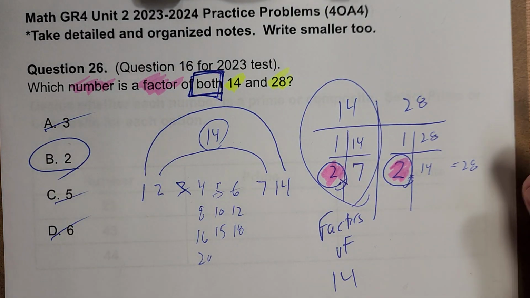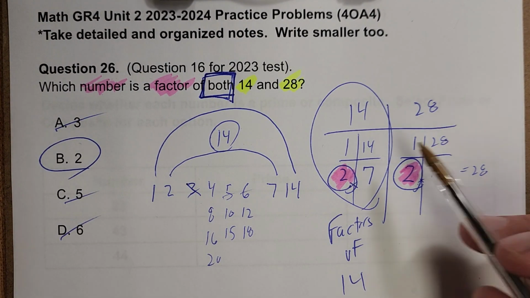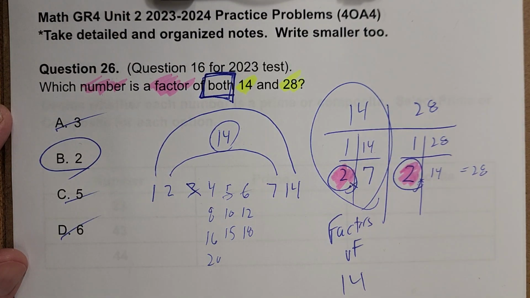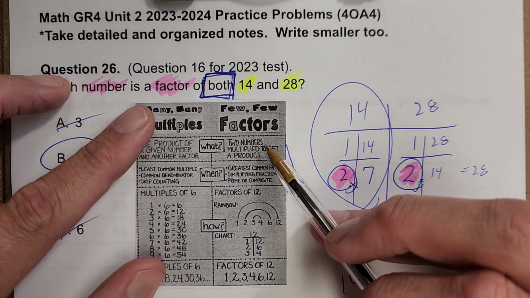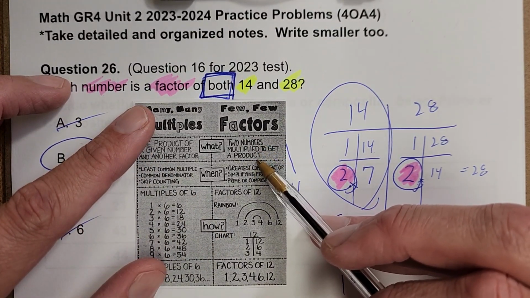I hope that helps. For these, honestly, just a lot of practice, okay? Find the numbers that you can multiply to get that number, and those are factors. As simple as that. All right? So if you look at the actual definition, 2 numbers multiplied to get a product. All right? And that's it.